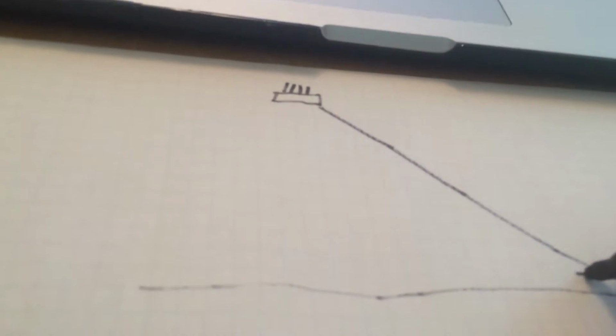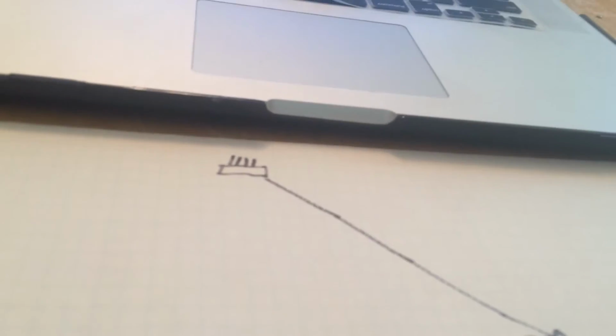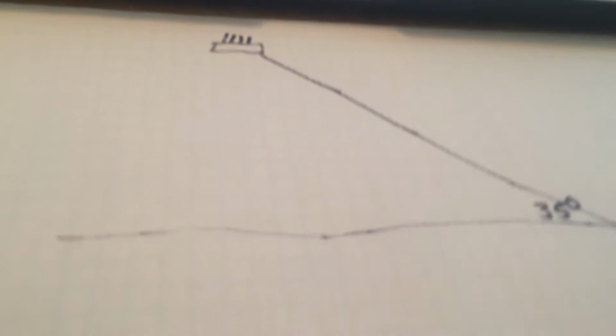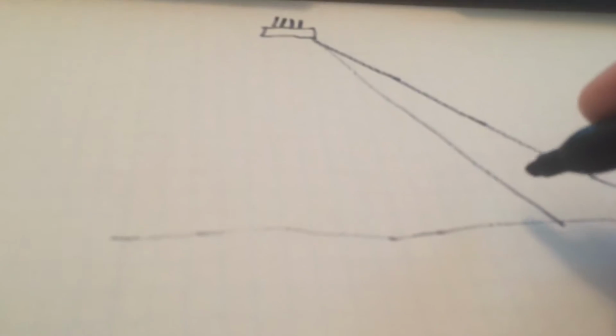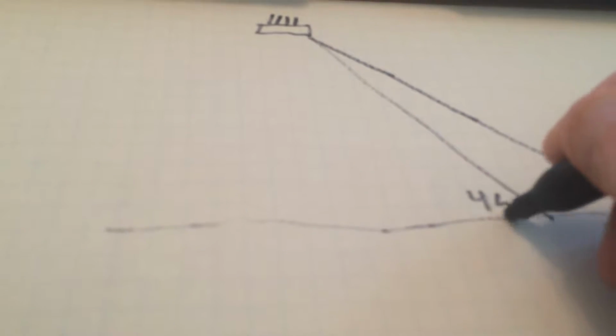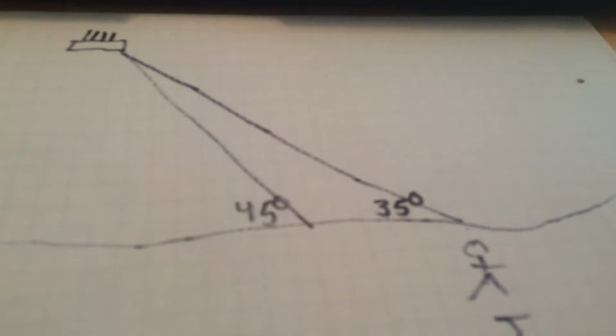So we're going to put a ship in the water, and we have 35 degrees. Okay, Romelia sees the ship at a 45 degree angle. And we know the distance between them is 10 miles apart.